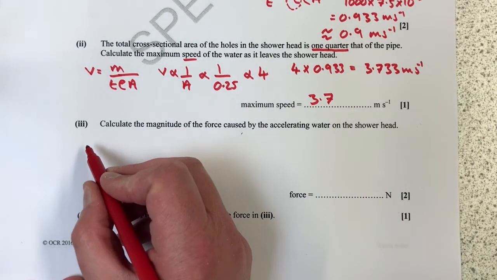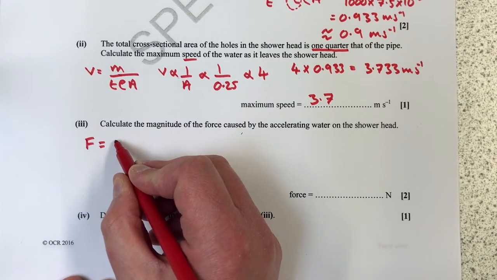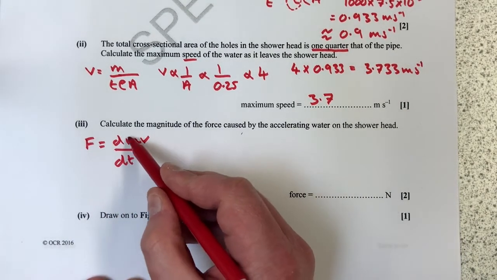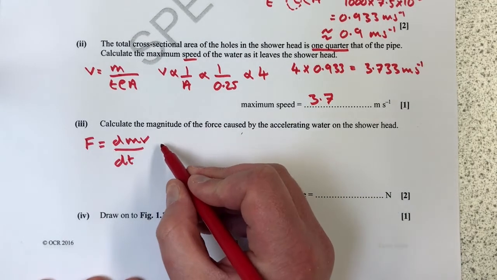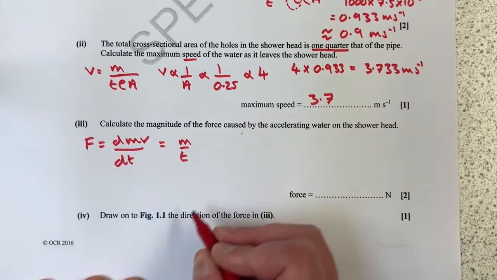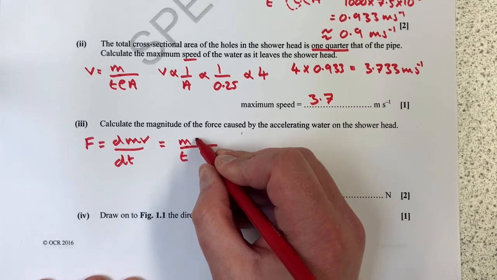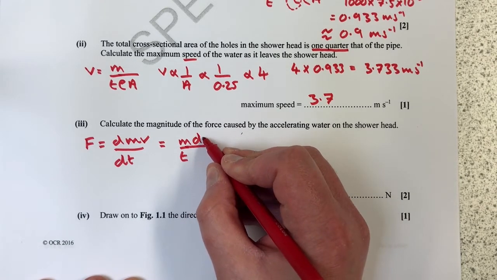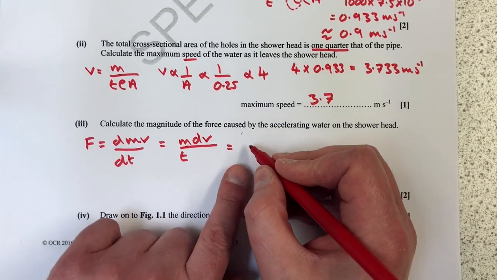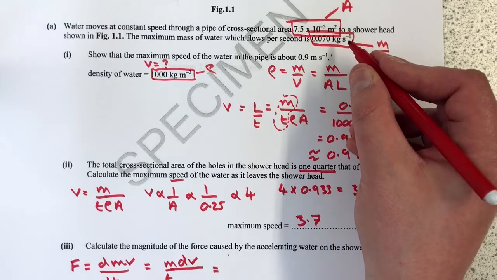Okay, this is Newton's second law: the force experienced equals rate of change of momentum, d(mv)/dt. I've got that m over t bit happening again, so this is going to be that mass divided by time, which is like a constant I'm going to bring out of the front, and then the bit that I'm interested in is the change in the velocity. So what I've got is that m divided by t bit is the 0.070 kilograms per second from right up here.